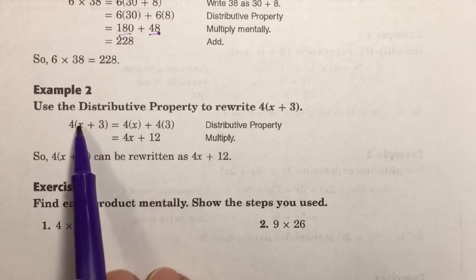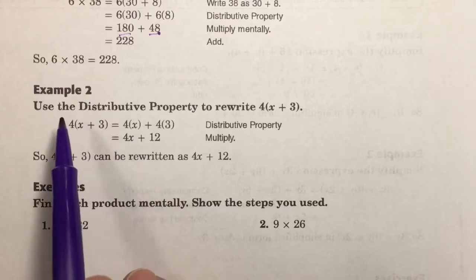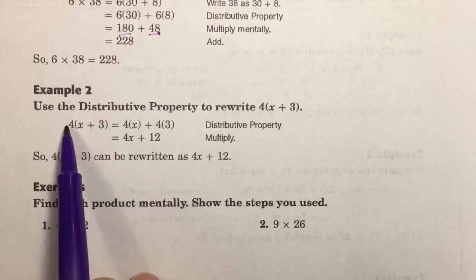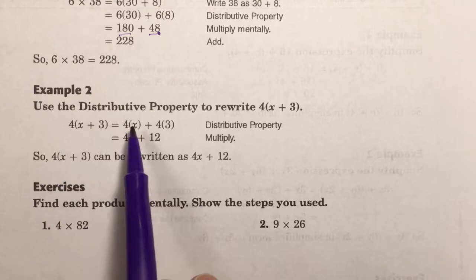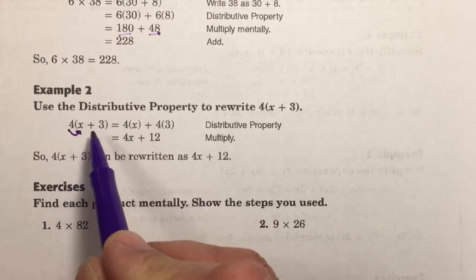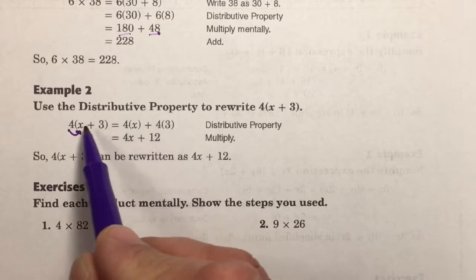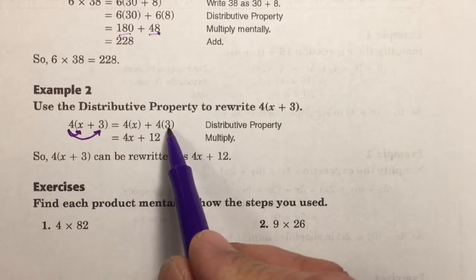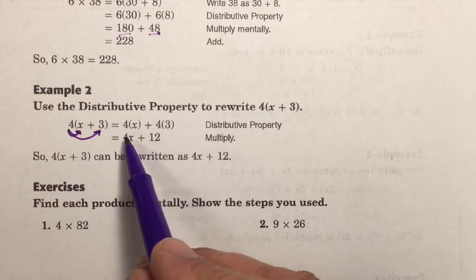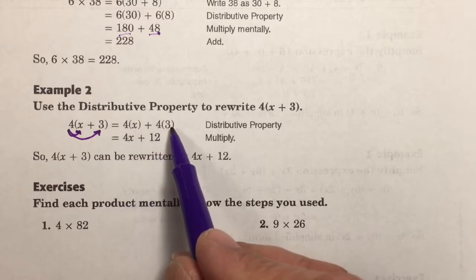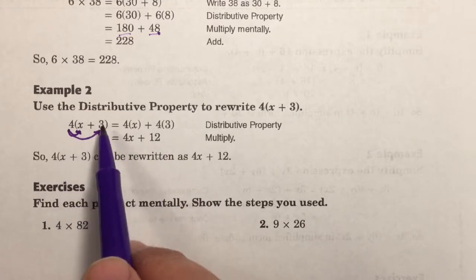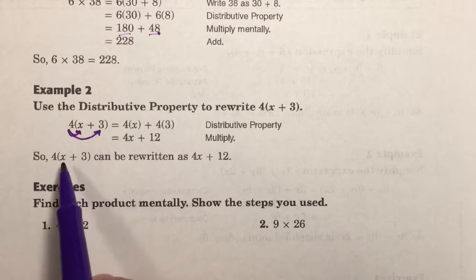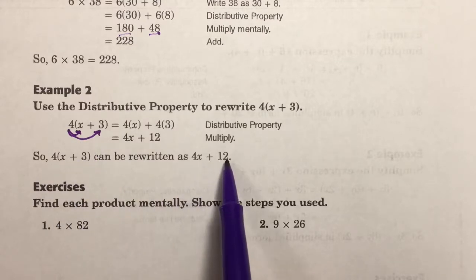Since you have an addition in the parentheses, I'm going to multiply the number outside, 4, times each of the addends: 4 times x plus 4 times 3. Now 4 times x is 4x and 4 times 3 is 12. So this initial expression can be written as 4x plus 12 using the distributive property.